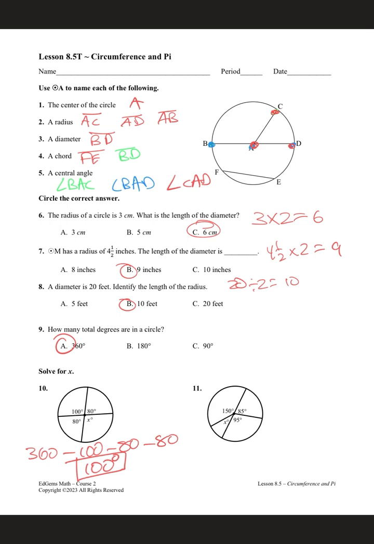Okay, for number 11, same thing. I'm going to go 360, and I'm going to subtract the angles that I know. So I'm going to subtract 150, minus 85, minus 95. Do this on your calculator. So 360 minus 150 minus 85 minus 95 is equal to 30 degrees. That's it. Okay, second page.